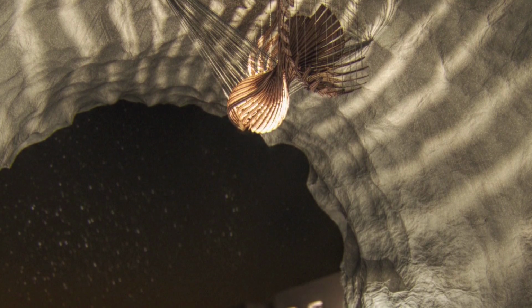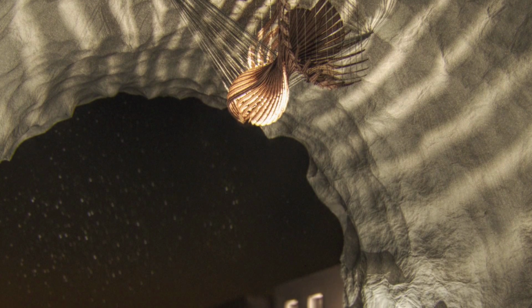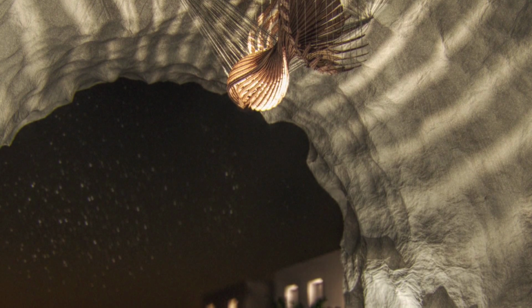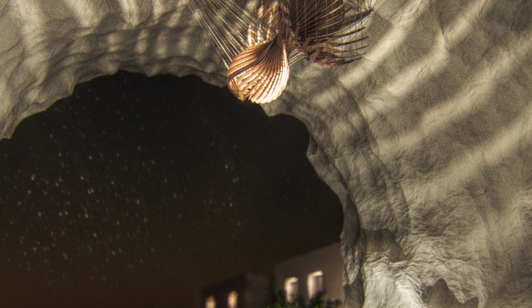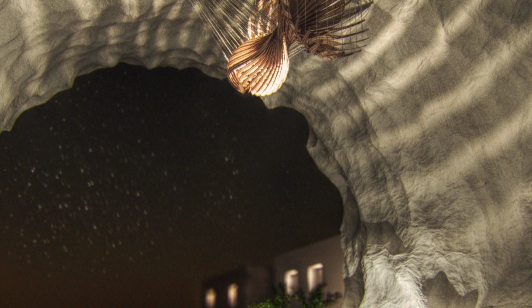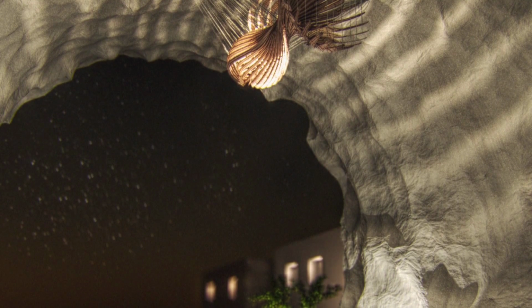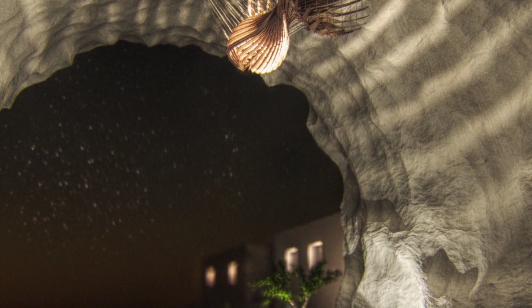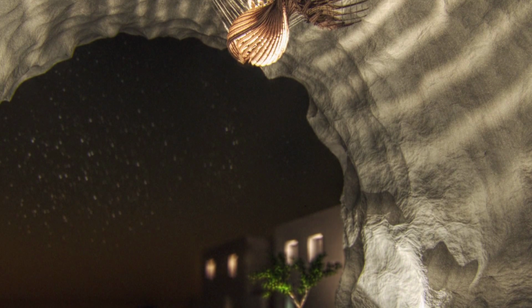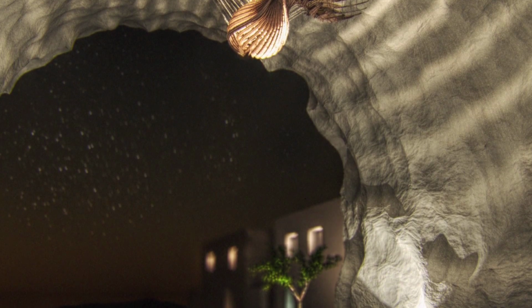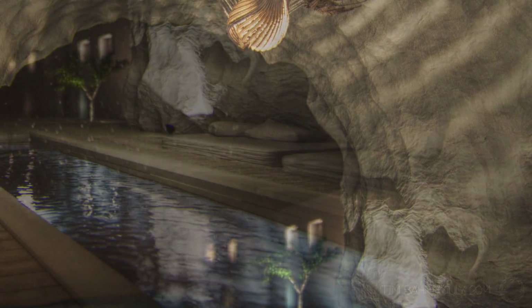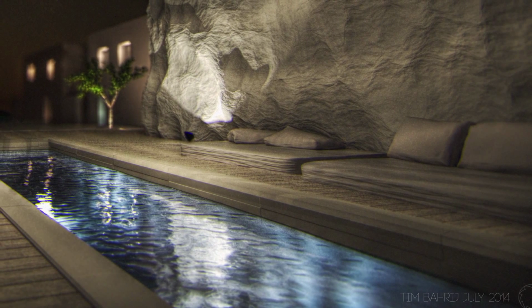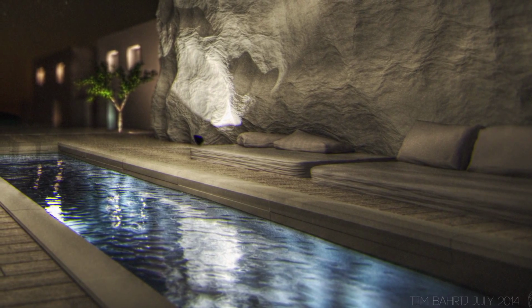A lot of the modeling, especially for the cave mesh, was done with a really basic mesh, and then I used a multi-resolution modifier and added 7 subdivision levels of Catmull Clark, and then I used, I think, a noise and a cloud texture to displace the geometry to make it look not so much wavy, but distorted, like the inside of the cave.